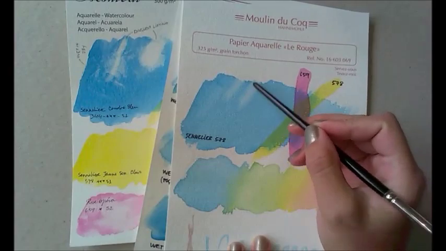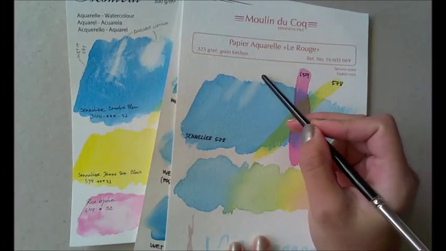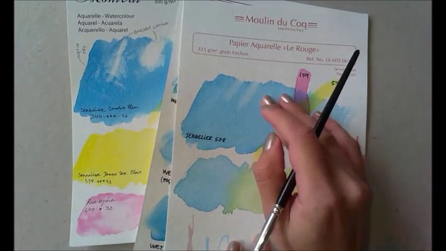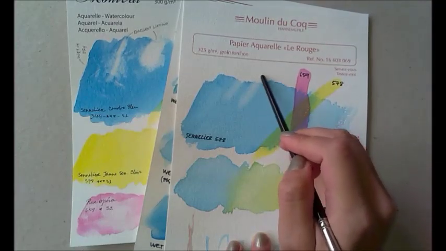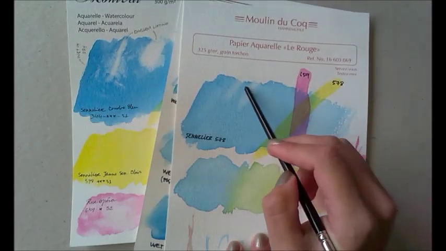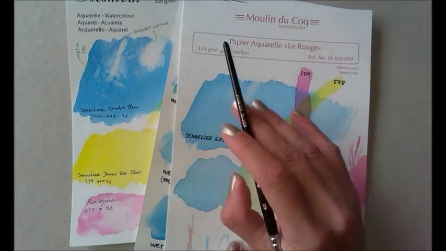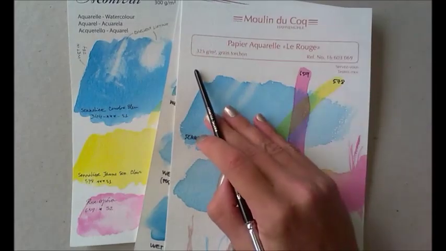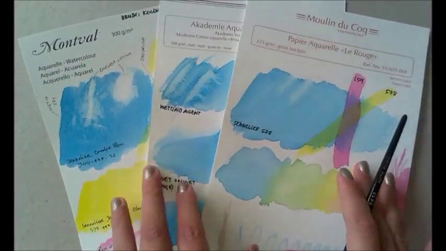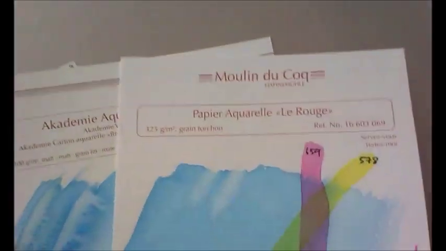If you have a clean paper, it means that there's a lot of sizing. If the area is not clean, it means that the paper is not sized, so it's very absorbent. So less size, more absorbent; more size, less absorbent. I have three examples here just to show. This is a Moulin du Coq.